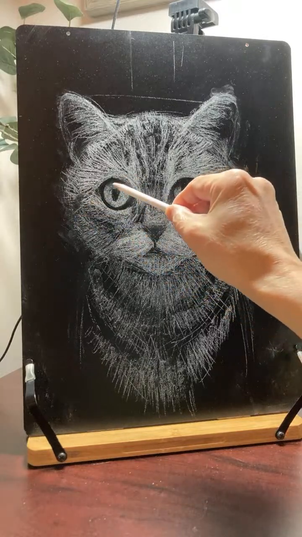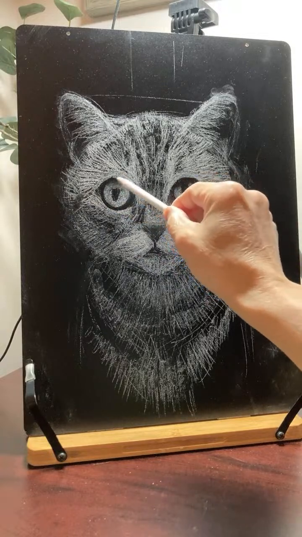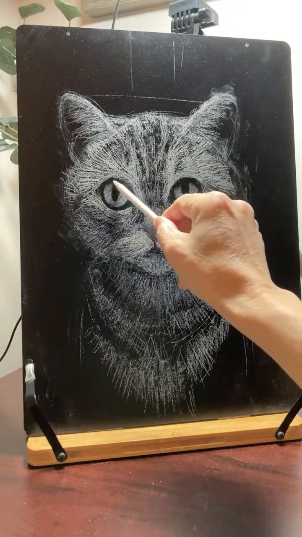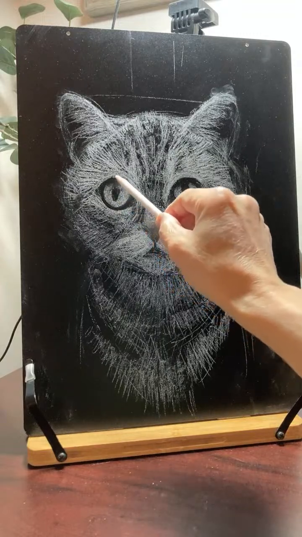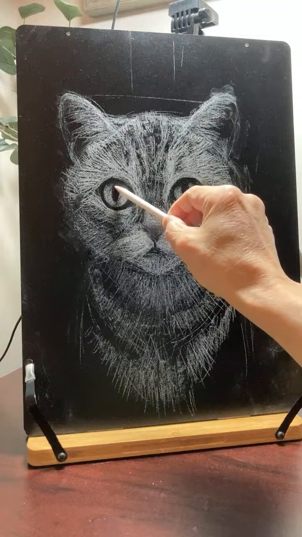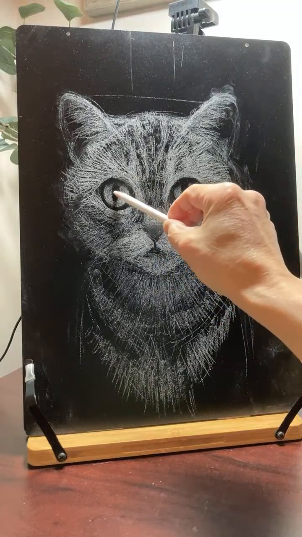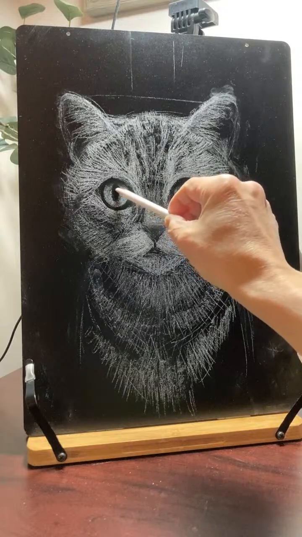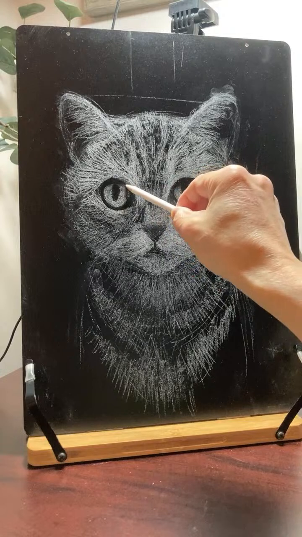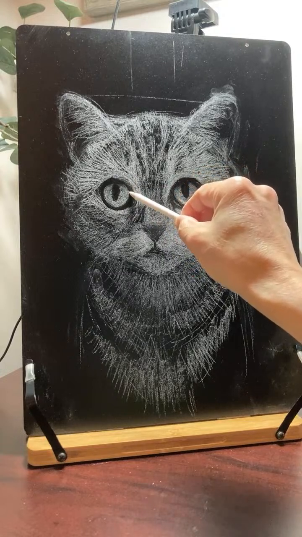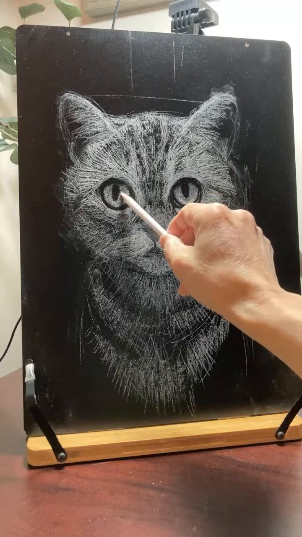And this part dark. And his eye pupil right here. It's not so bright here.